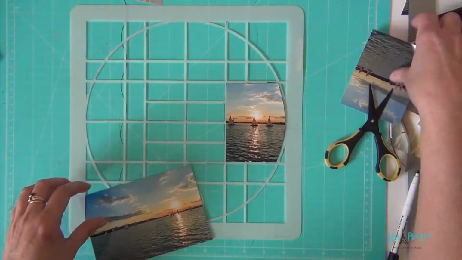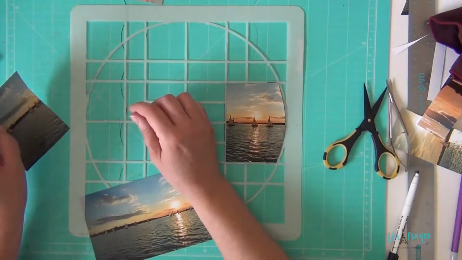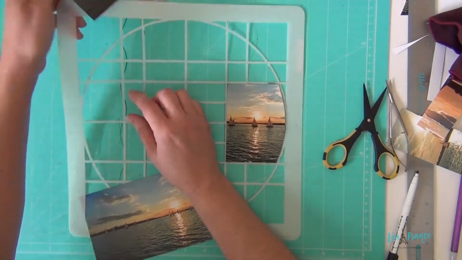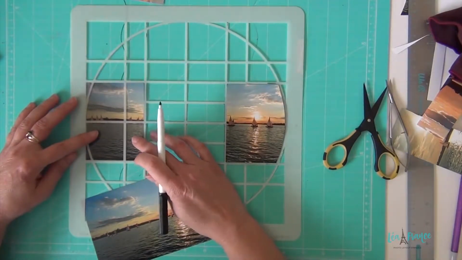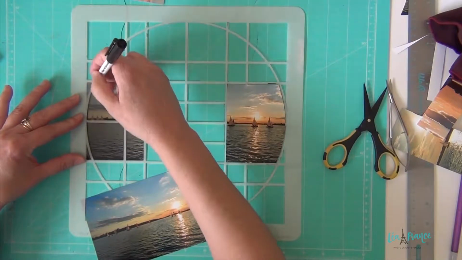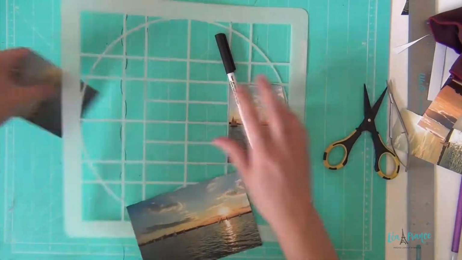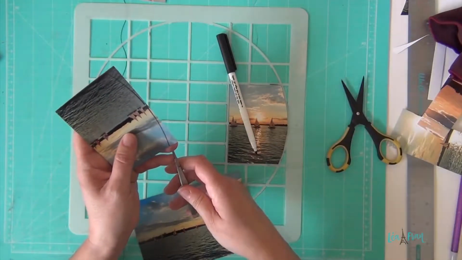So this one here, but what I like to do, was it this one? Yes, is go to the other side. So that's the same photo. Then I'm just going to do this one. So can I do a good job again? Let's see. Oh, not this one, this one.